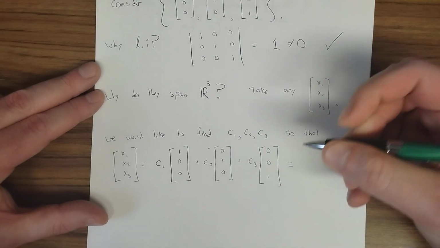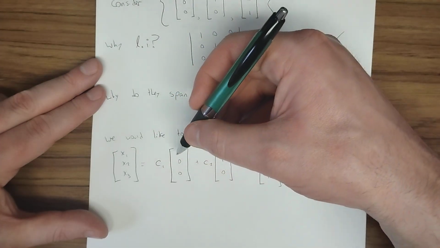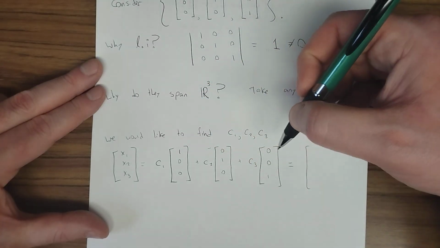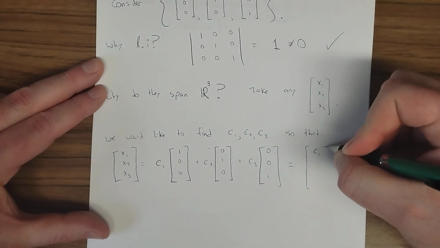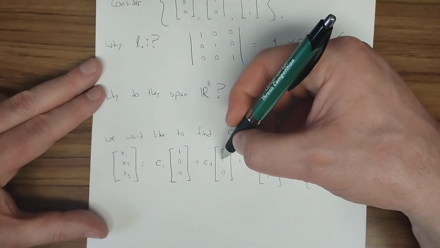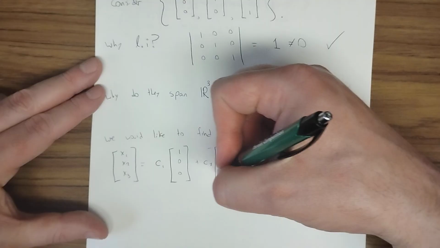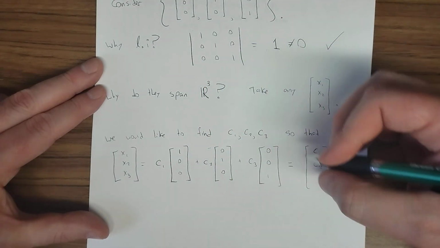And this is going to be easy. If I add this up, this is just C1 times 1 and then 0 on top. If I go across the middle, I've got 0, C2, 0. If I go across the bottom, I've got 0, 0, C3.